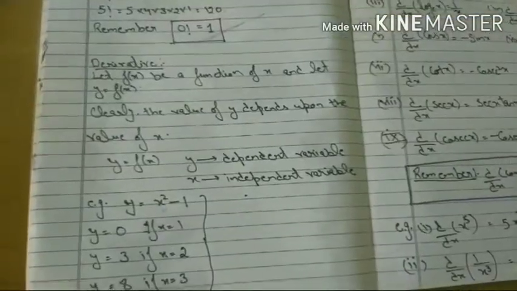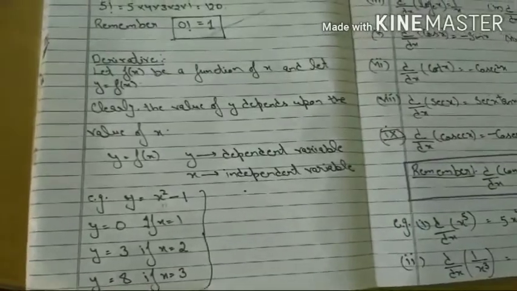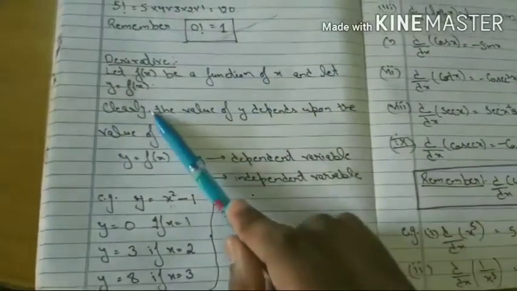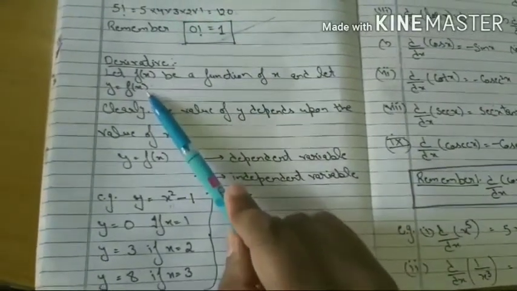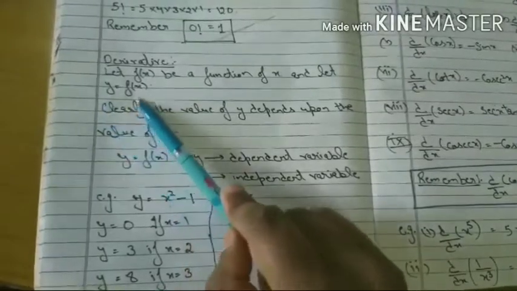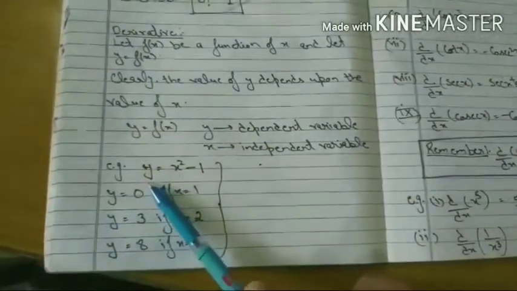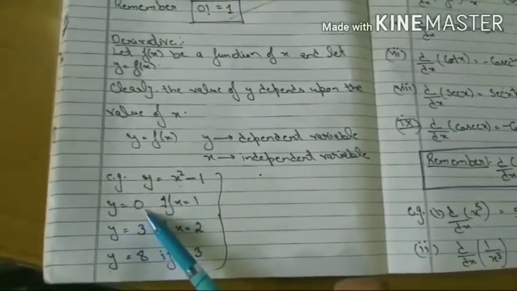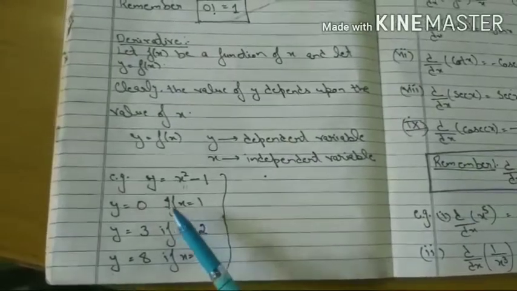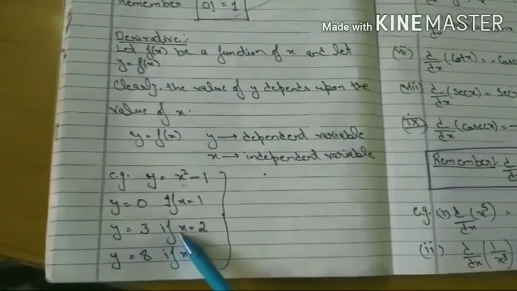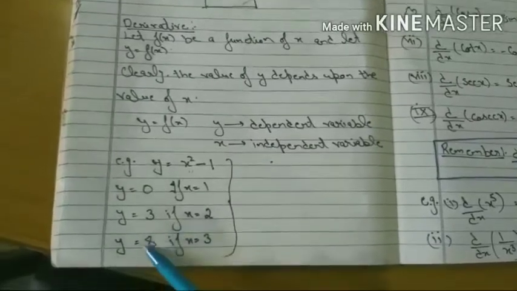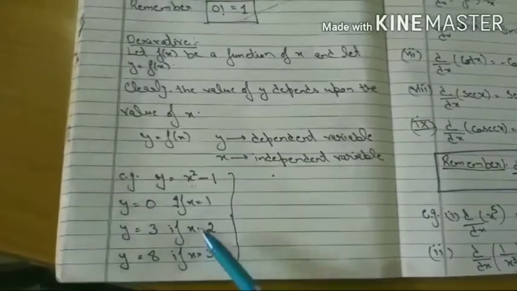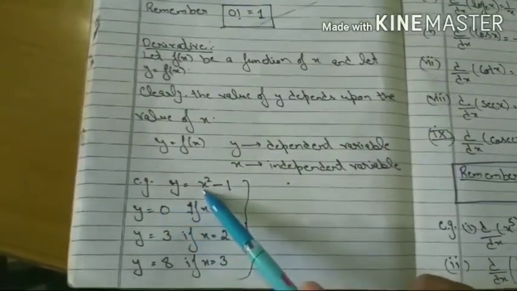Now our next topic is very important: how to calculate the derivative of a function. So let f(x) be a function of x and y is equal to f(x). From this expression you can clearly understand that the value of y depends upon f(x). For example, if y is equal to x square minus 1, the value of y will be equal to 0 if we choose x is equal to 1, and the value of y will be equal to 3 if we choose x is equal to 2, and similarly the value of y will be equal to 8 if we choose x is equal to 3. So clearly y depends upon the value of x.